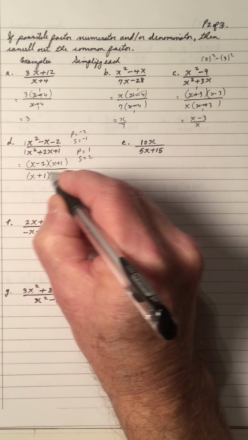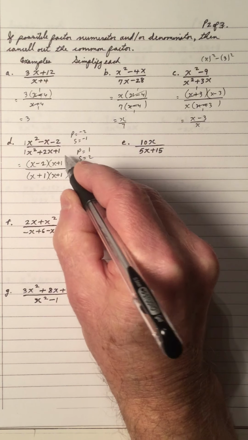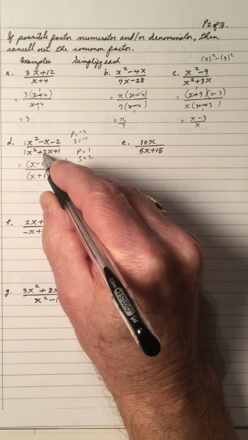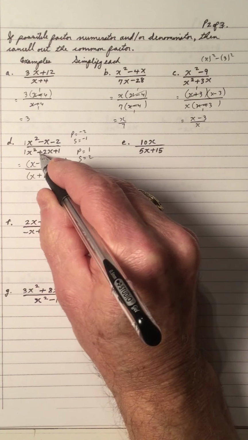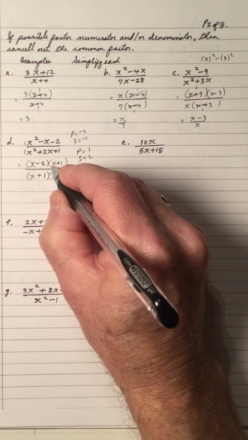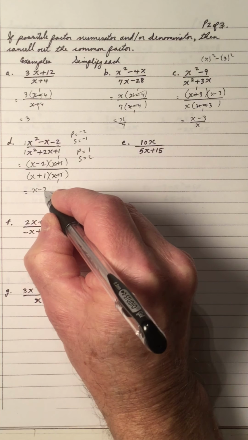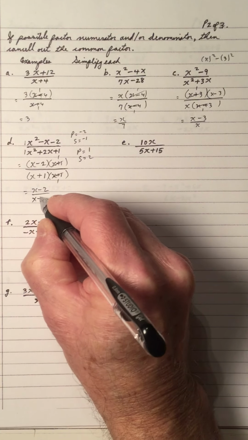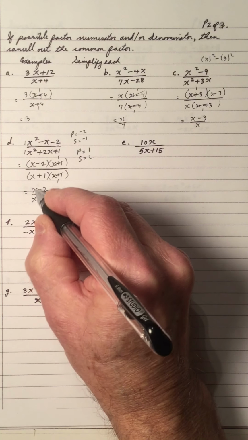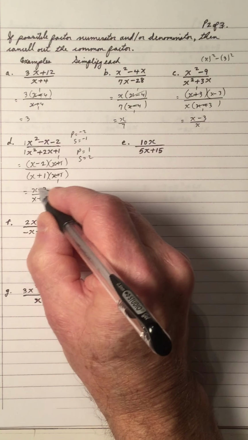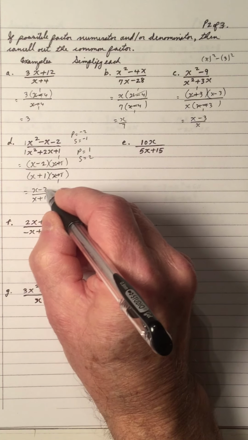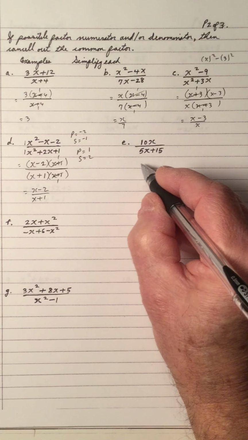It has to be 2 pluses. If the product is positive, you have to have 2 of this sign because that's the sum. And we have an x plus 1 common on top and bottom. Cancel them out. We get x minus 2 over x plus 1. And again, you can't cancel your x's because you can only cancel in multiplication, not in addition.